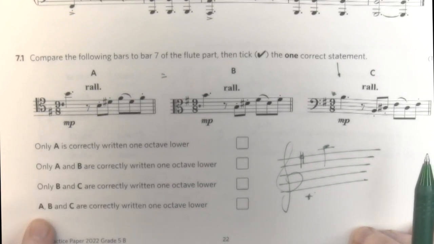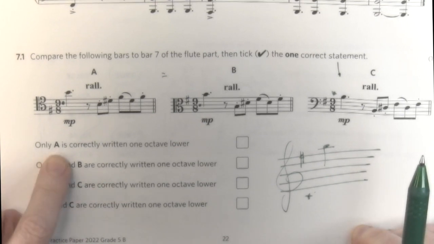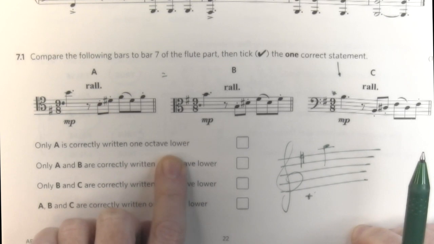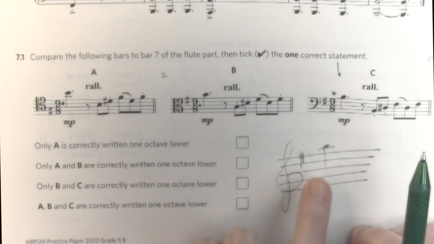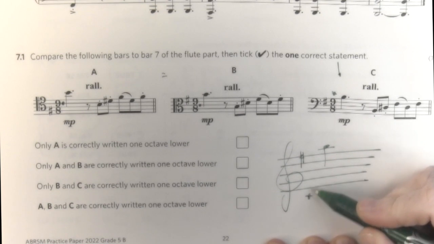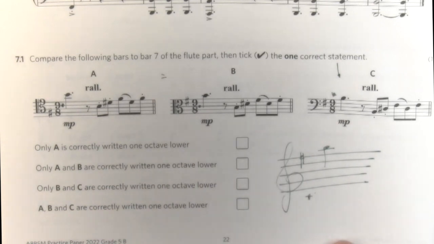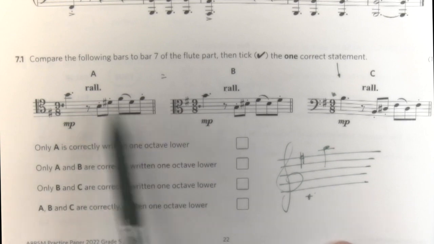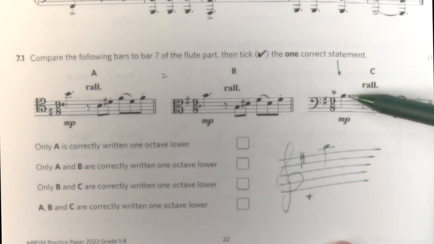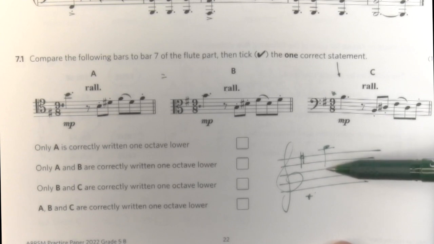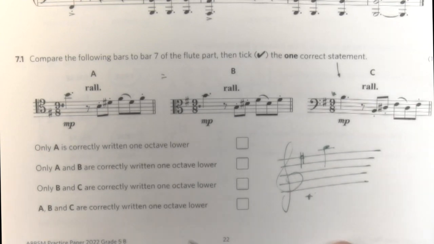Let's see which of these 4 statements is the only correct one. Only A is correctly written? If we consider that we need to write this one an octave lower, then we will need it to be 1 octave above middle C. So A and B are written an octave lower than the original one. Only A is correctly written an octave lower? No. A and B only? Yes, because this is more than an octave below. This one here is 1 and 2 octaves below.